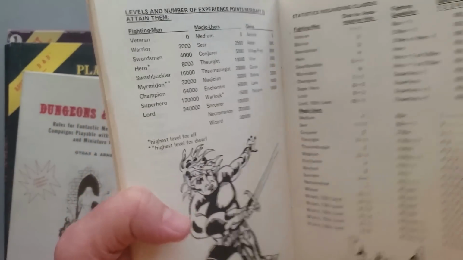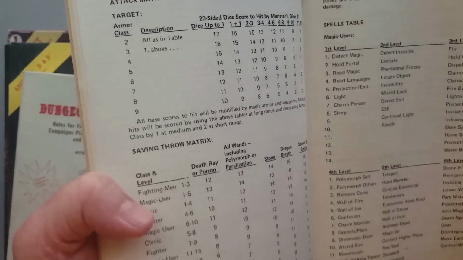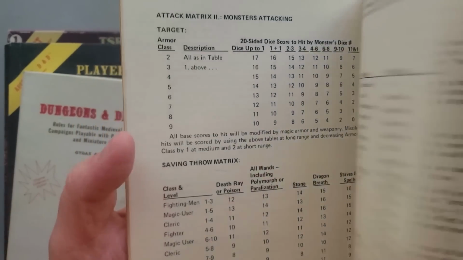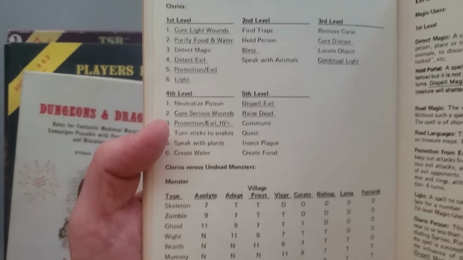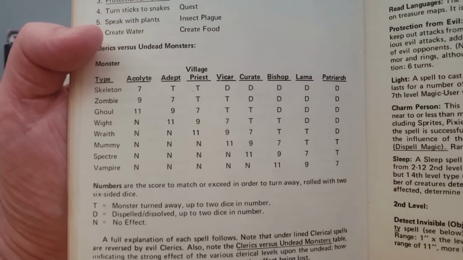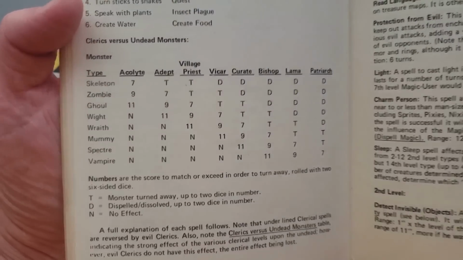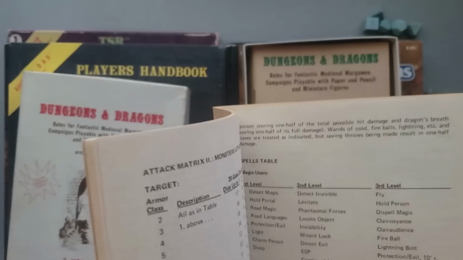I mentioned you've got 2d6 for clerics turning undead, which is listed in here later. There we go. Finally. So you're rolling 2d6 to determine how many undead you're going to turn and what's going to happen when they do that. Okay. So that is a mechanic.